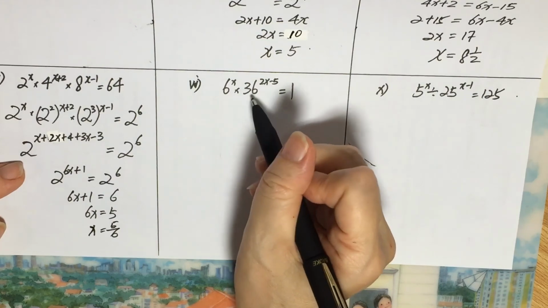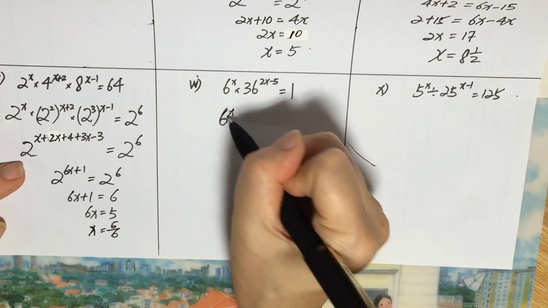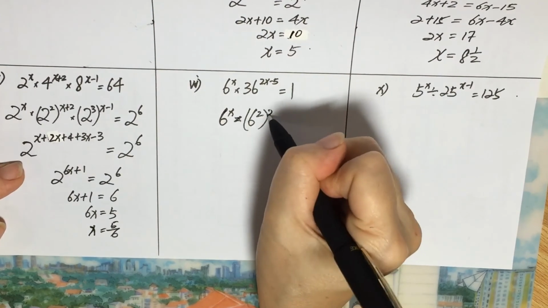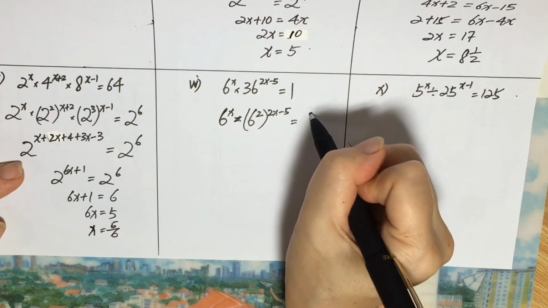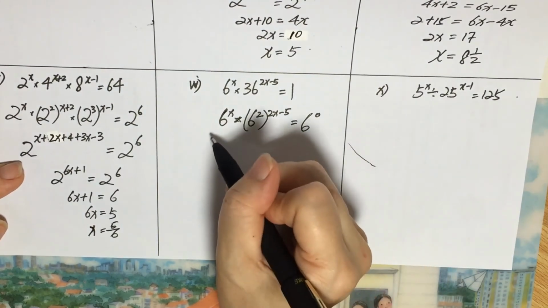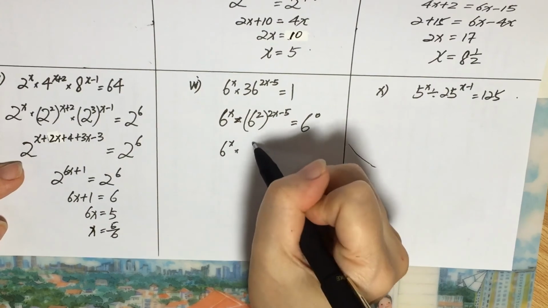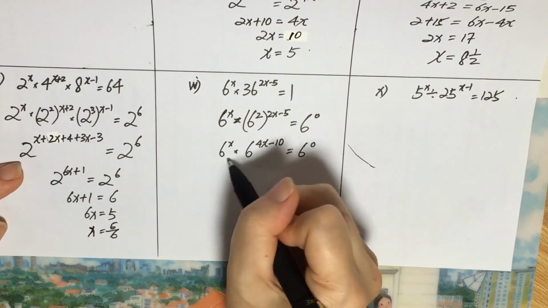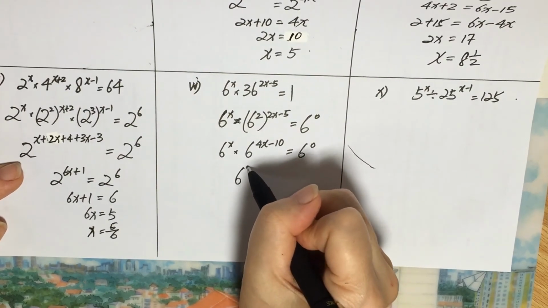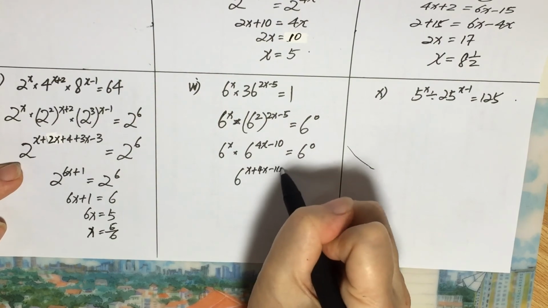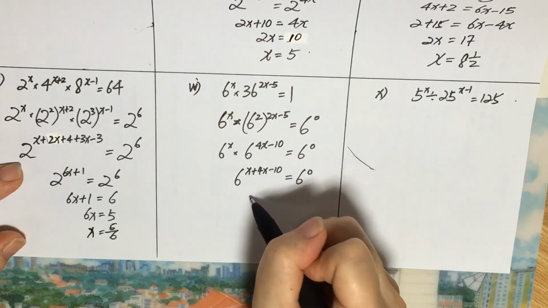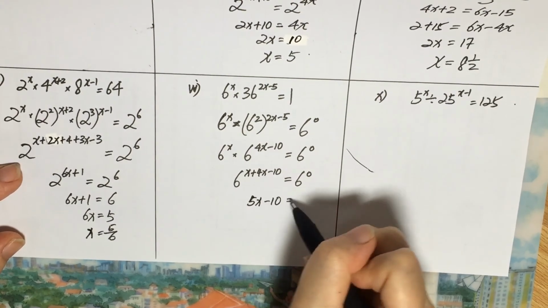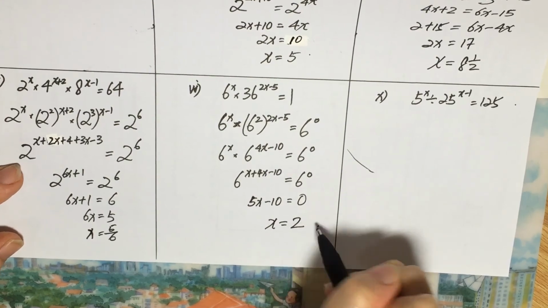Okay, 6, 36, and 1. So 36 is written as 6 squared. So 6 squared to the power of 2x minus 5 equals 6 to the power of 0, which is 1. So here we have 6 power x times 6 power of 4x minus 10 equals 6 power 0. These two multiply together means you just add up the power: x plus 4x minus 10 equals 6 power of 0. So we can compare the powers now. So 5x minus 10 equals 0. So x is actually equal to 2.